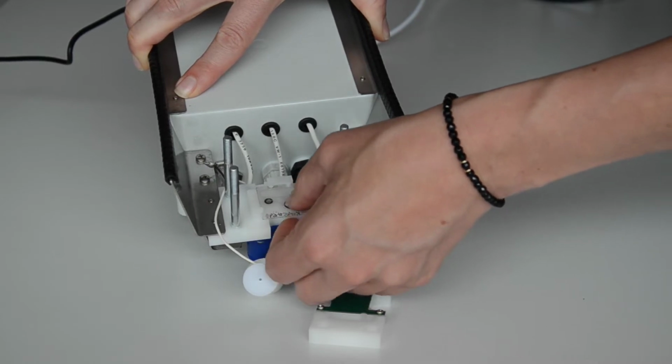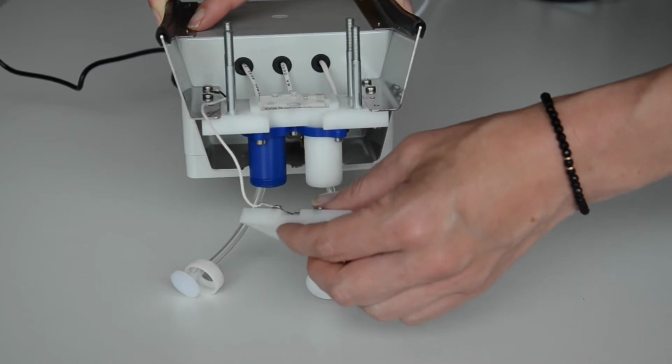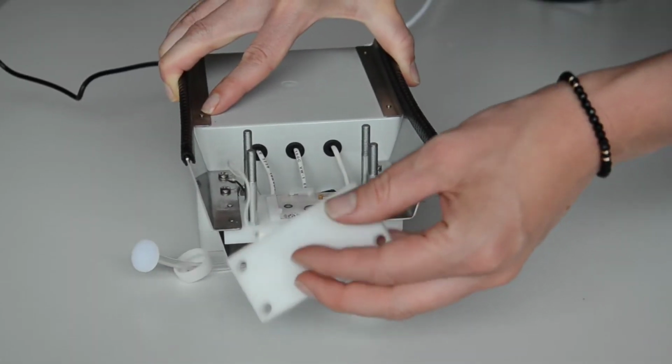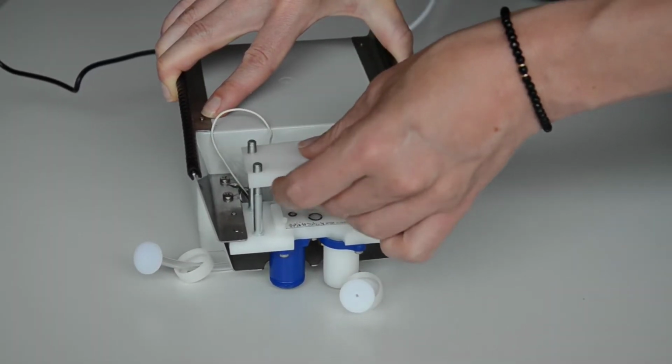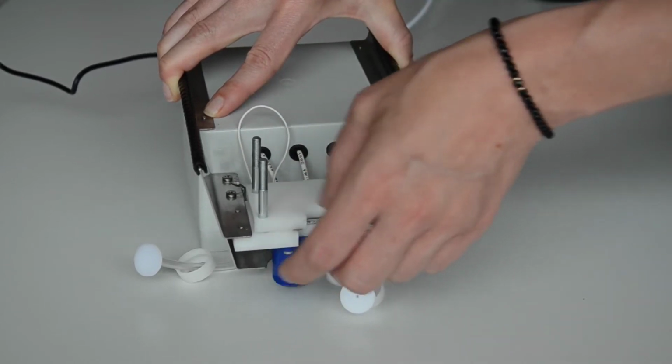Make sure that the chip lies flat in the device and that the three O-rings are positioned correctly and have not jumped out of their intended places. The grounding cable must not be pinched in the chip clamp, otherwise it's no longer leak-proof and liquid can cause damage.